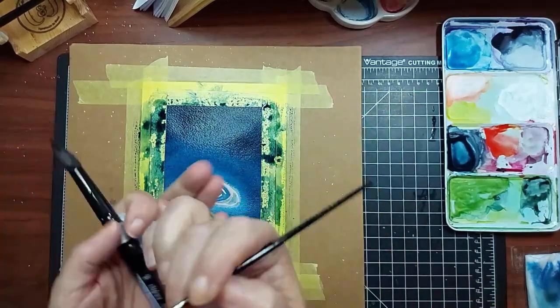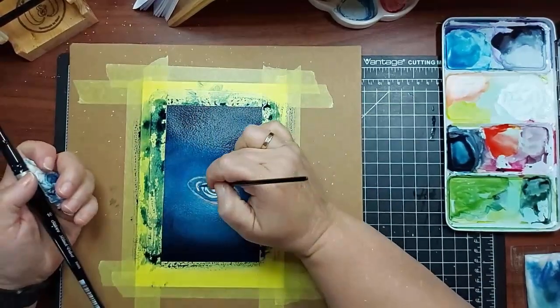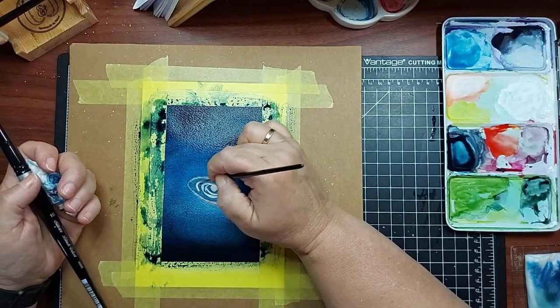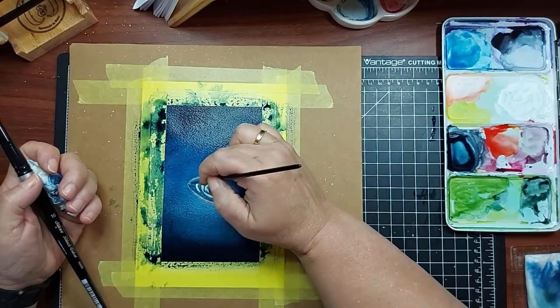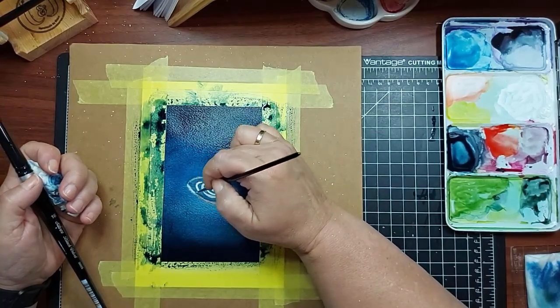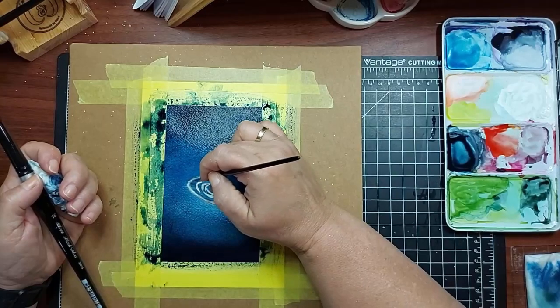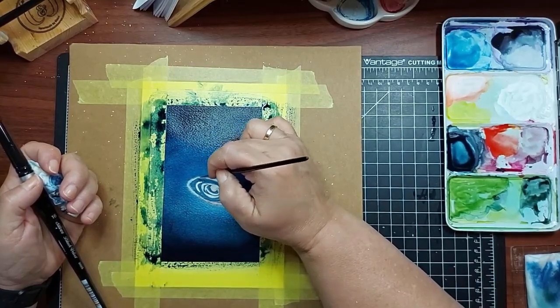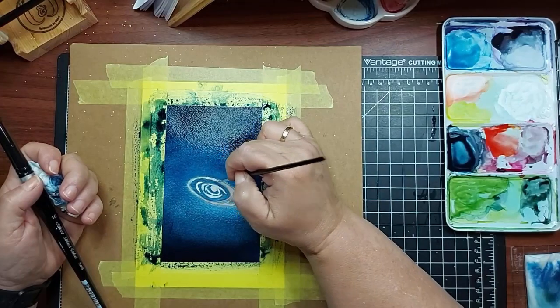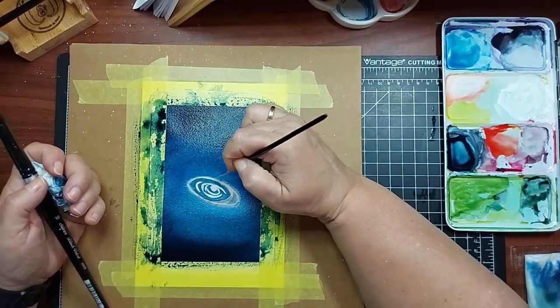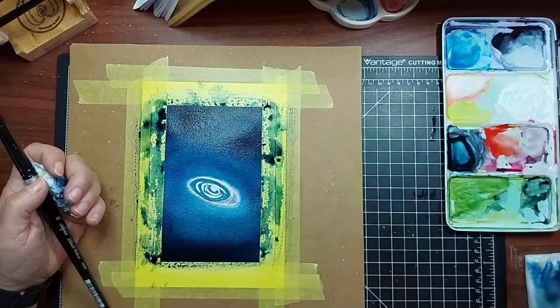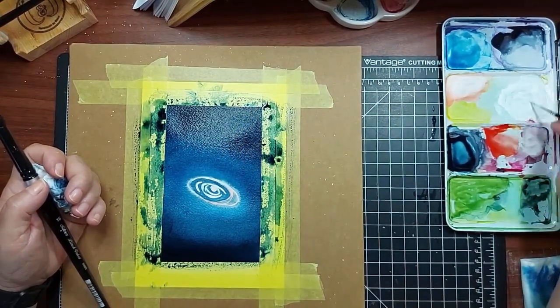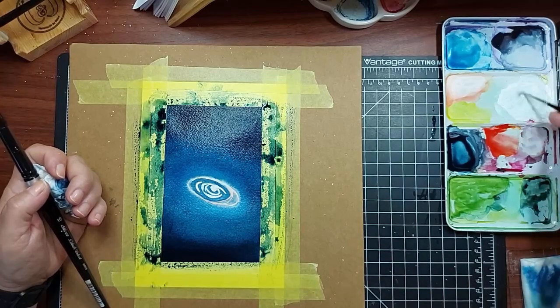Don't touch the paint. Yeah, talking to myself. This one will spread, and I'm actually way okay with that. This will dry a little bit translucent, so that color will come through. Need some more water.